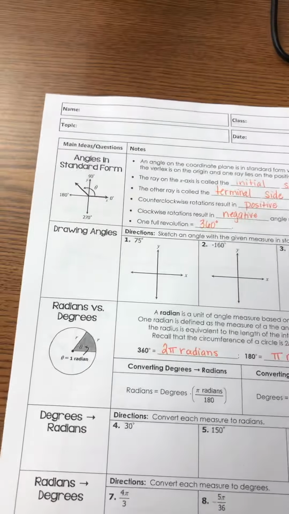Okay, but you have to start here at the terminal side and you have to make one complete revolution. That's your 360 degrees. Then you're going to keep on going and hit that terminal side until you get that extra 70.